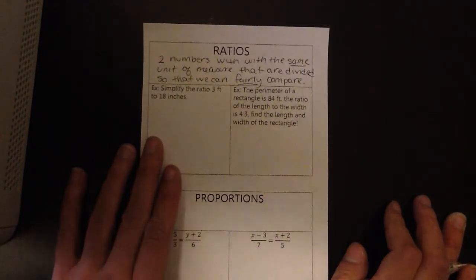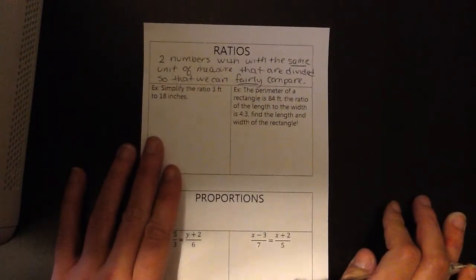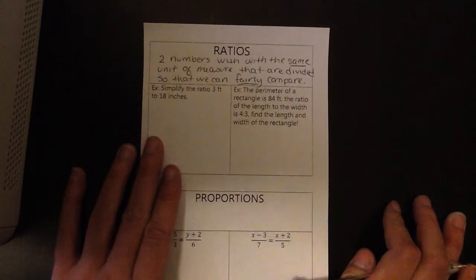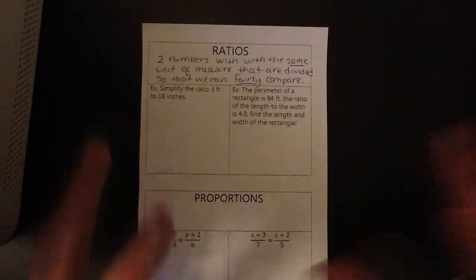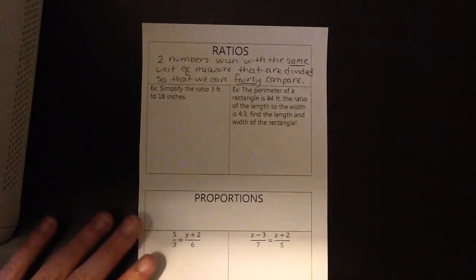I mean, it's not because we're smart and we know what feet and inches are, and we know that feet are bigger than inches, hopefully. But to somebody who may not be as familiar, we want to compare them fairly by getting them down to the same unit of measure. So we're comparing inches to inches, because if they're the same unit of measure, whichever number is larger is whatever length is larger. So that's why we have to have the same unit of measure.